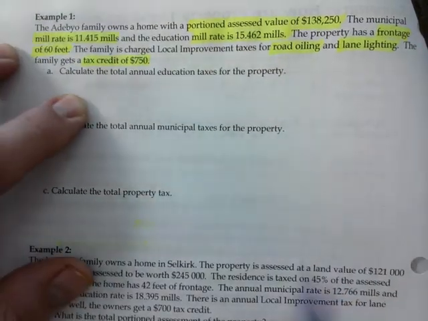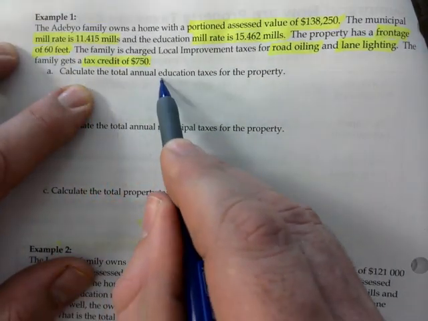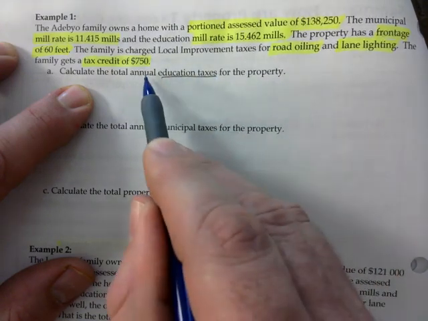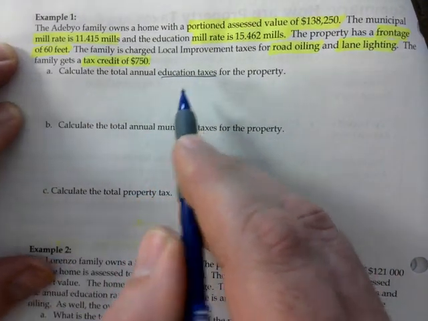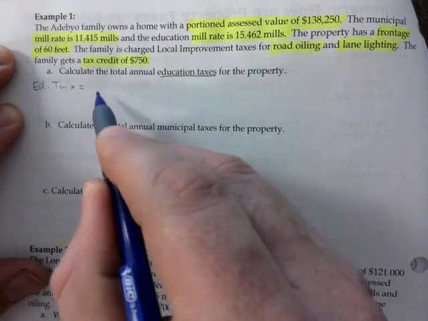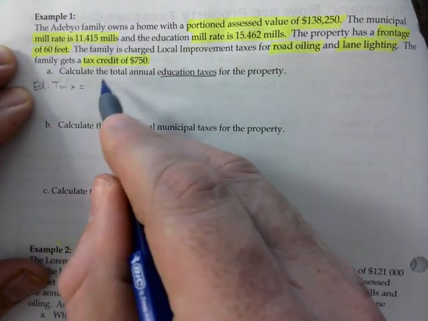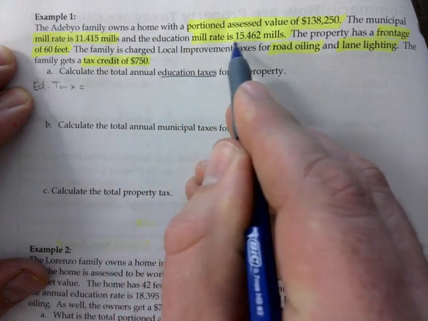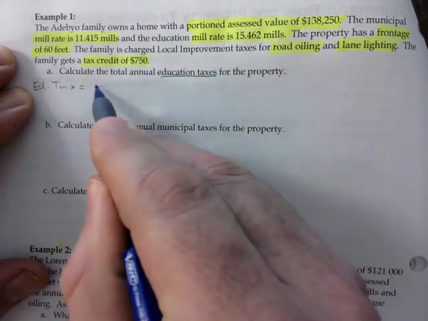Okay. What does it ask first? What are the education taxes? And it's always a yearly amount. Okay, education taxes. So ed tax, we're just going to take that mill rate. Where's the education? Let's go get it. It's this one.